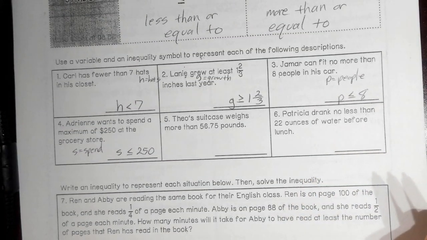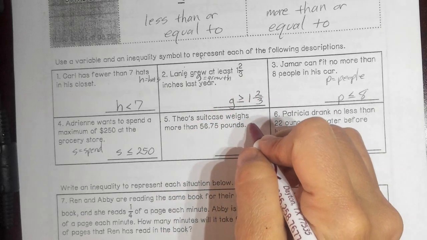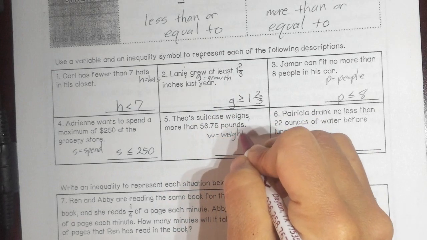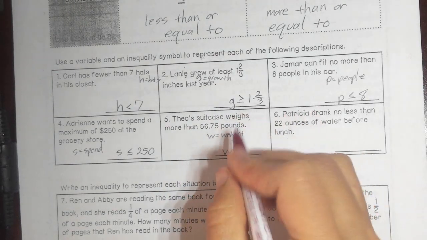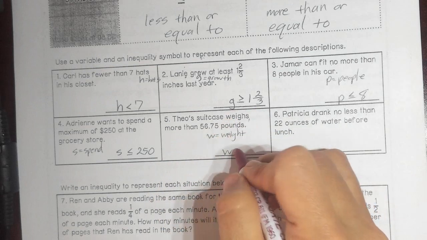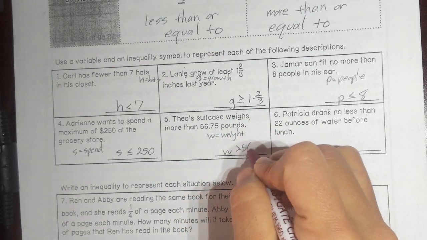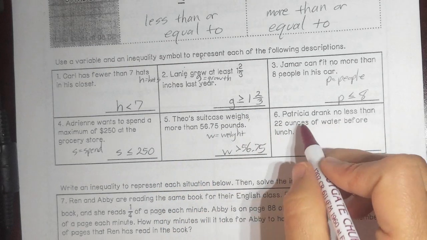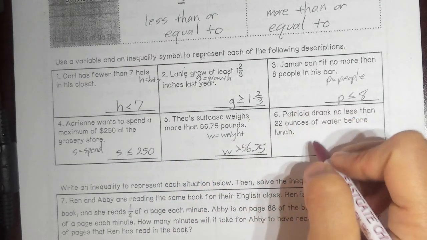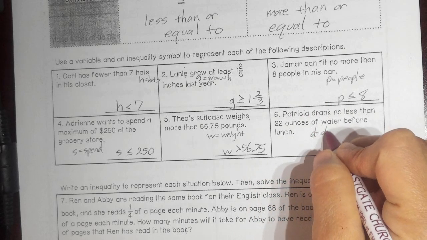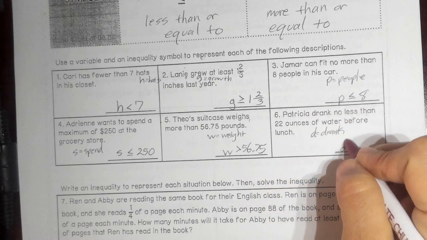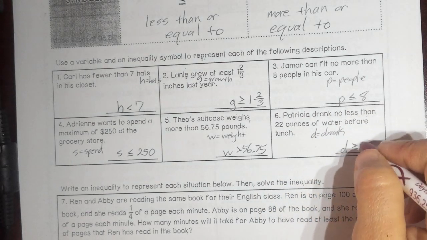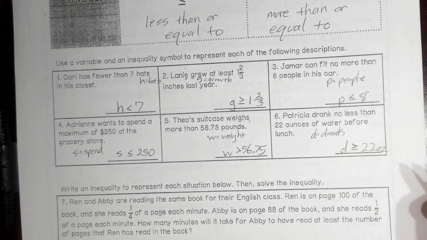Okay, Theo's suitcase weighs more than 56.75 pounds. W equals weight. So the weight of the suitcase is more than 56.75 pounds. Patricia drank no less than, so D for drink. So she drank, no less than would be more than or equal to 22 ounces of water before lunch.